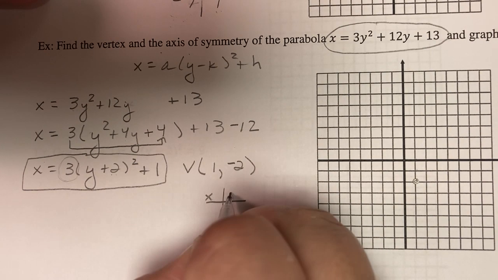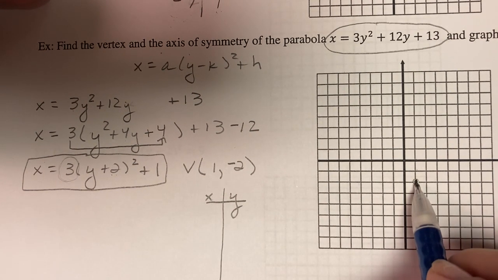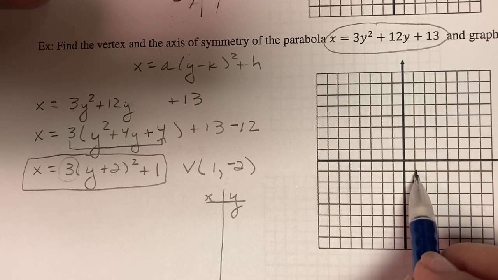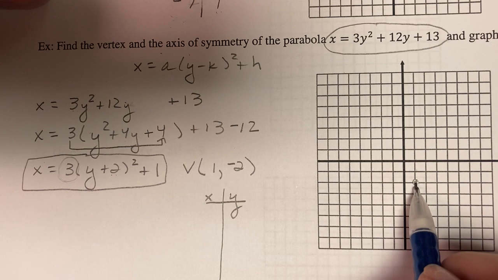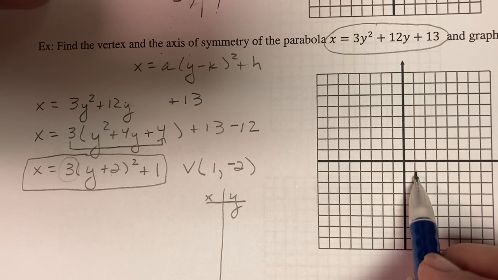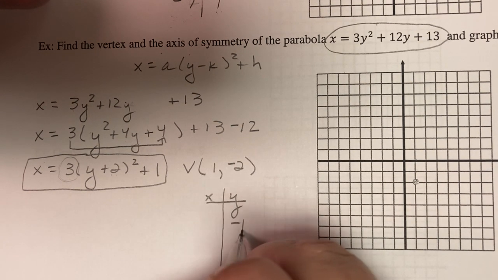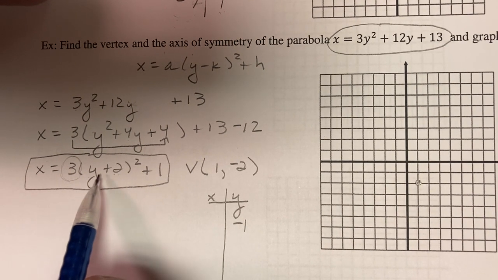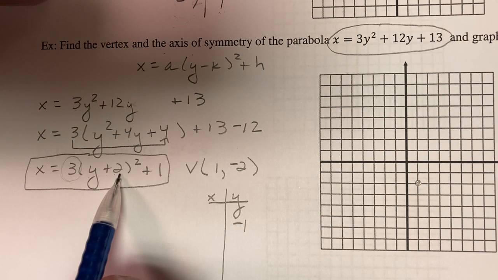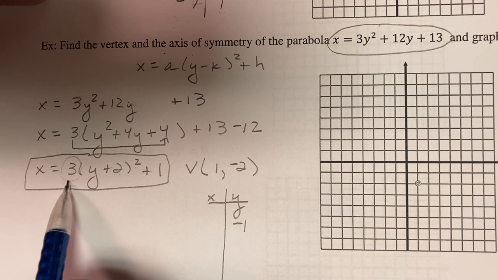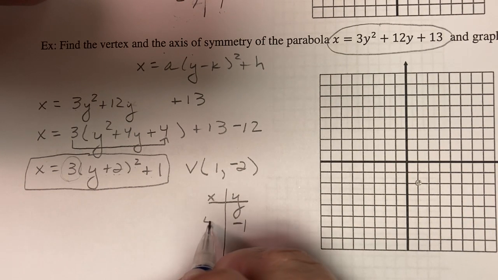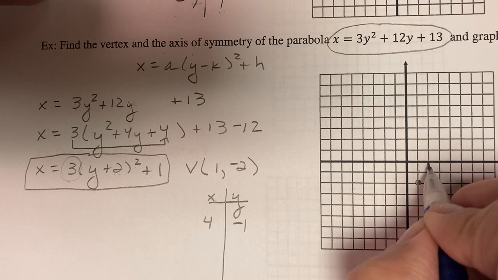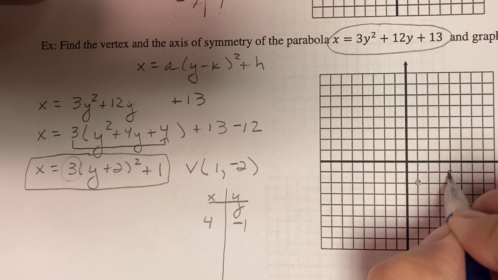And let's go ahead. Remember, we're going to plug in a y. Well, does it make sense to you that the y I'm going to plug in is going to be -1, because that y is close to the y of the vertex? So I'm going to plug in -1 for y. If I plug in -1, what's -1 plus 2? Well, that's going to be 1. Squared is 1, times 3 is 3. 3 plus 1 is 4. So 1, 2, 3, 4, -1.